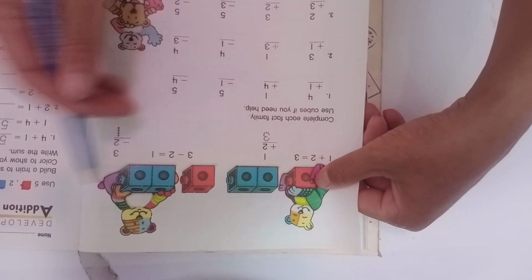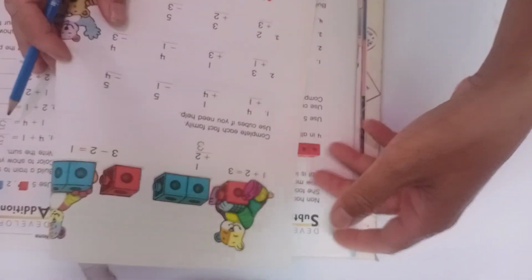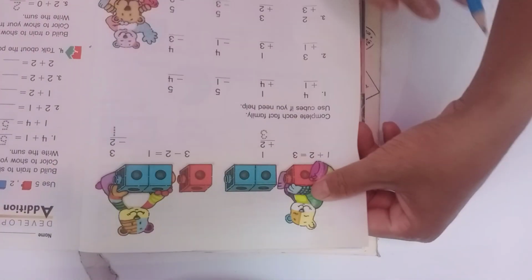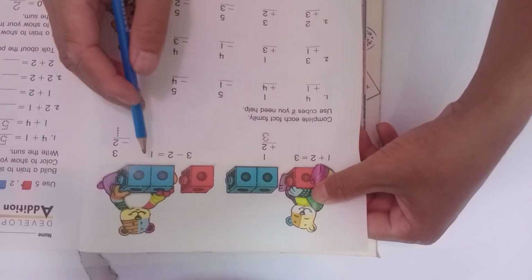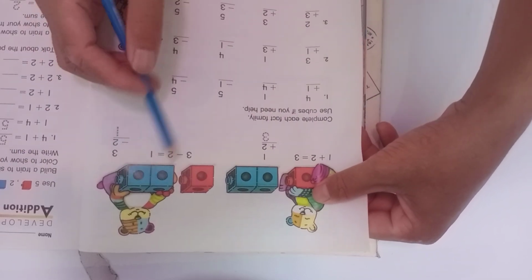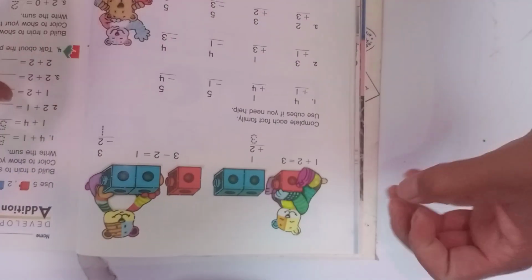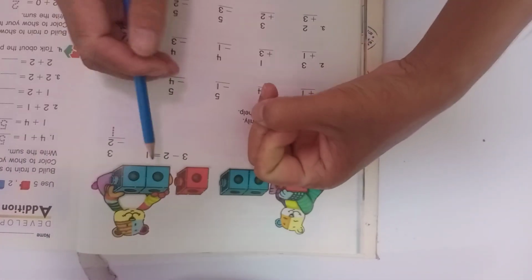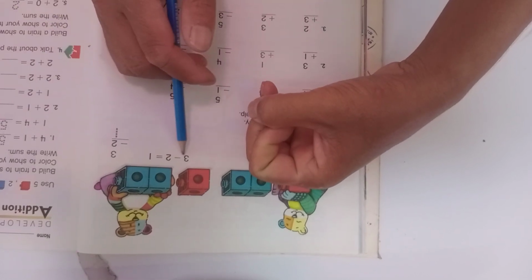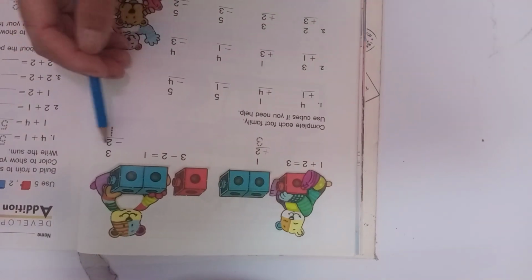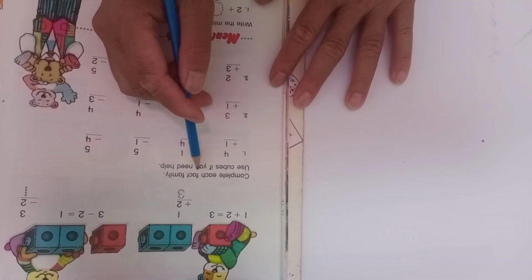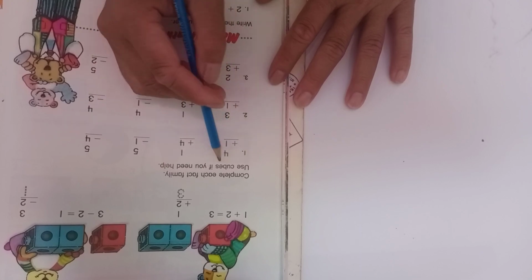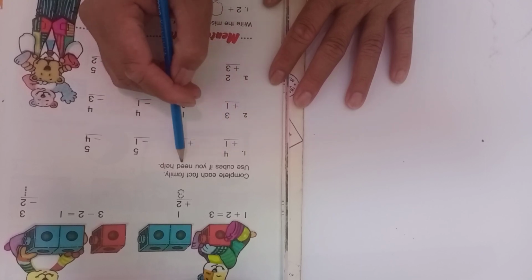So when you put them together, and now with the cubes we take one out, take one away, or take two away. After we put together, we take the blue out, so 3 take 2 equals 1. Yes, 3 take 2 equals 1. So to complete each fact family, use cubes, you need to have them.